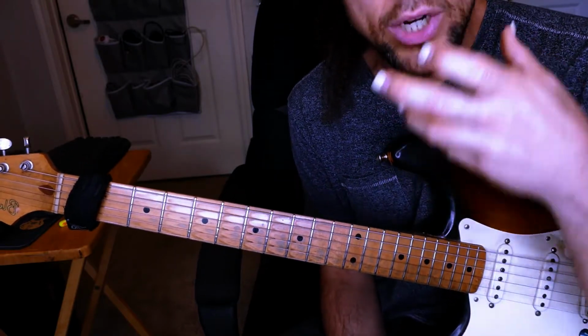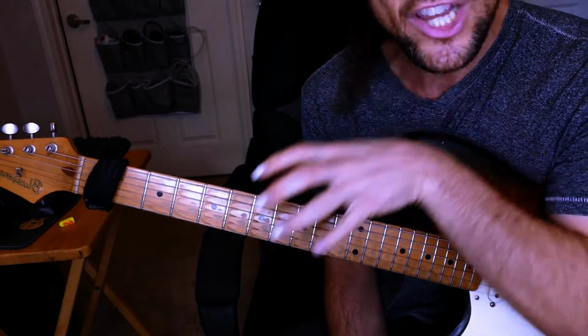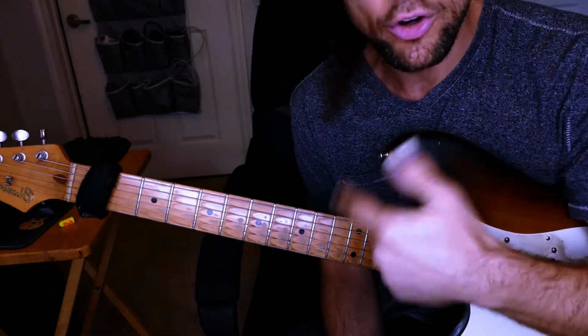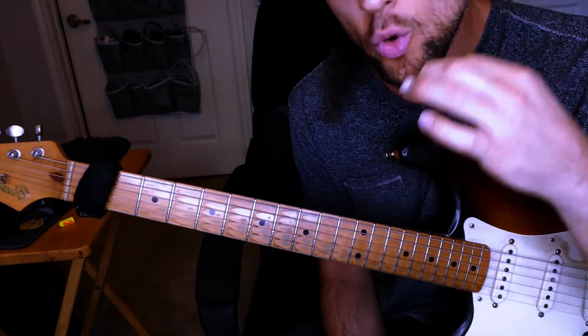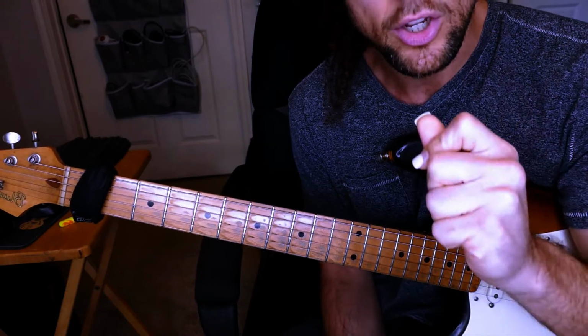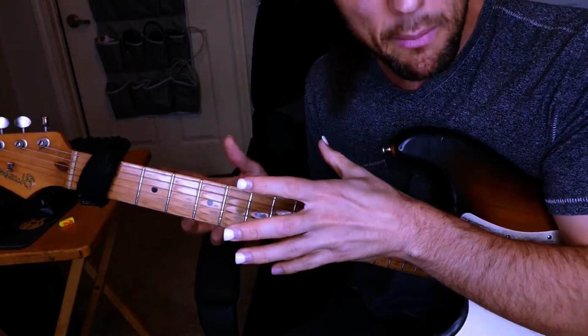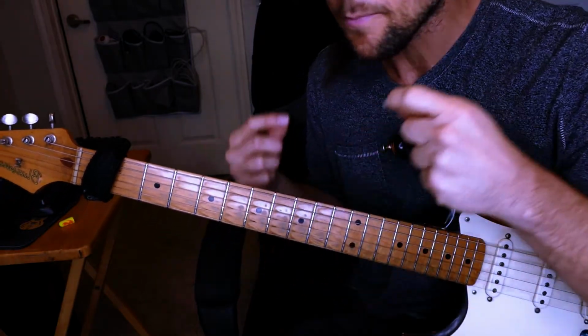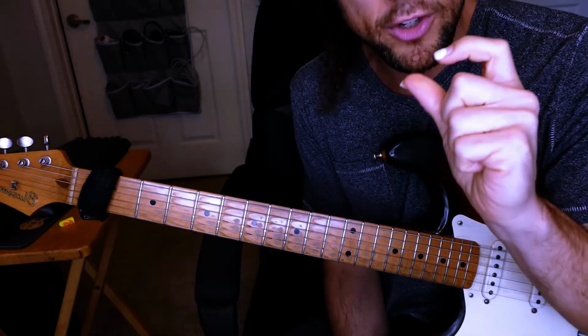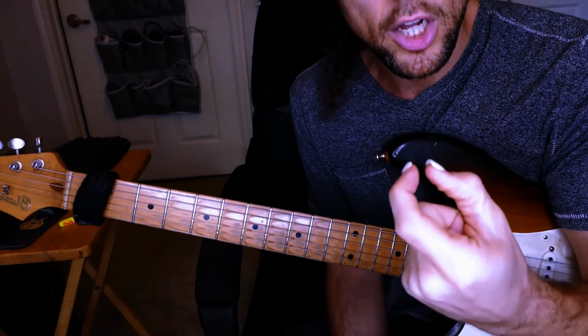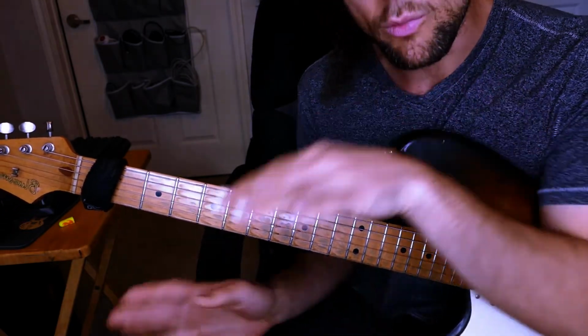Make sure you're really spelling out those chord changes in your lead. If you cannot hear the chord changes in your lead, then you are not targeting the correct notes. You have to target those chord tones, and if the chords are similar, like G minor, C minor, you have to make that real specific choice to bring out that extra color note, the unique note that lives in one chord but not the other.